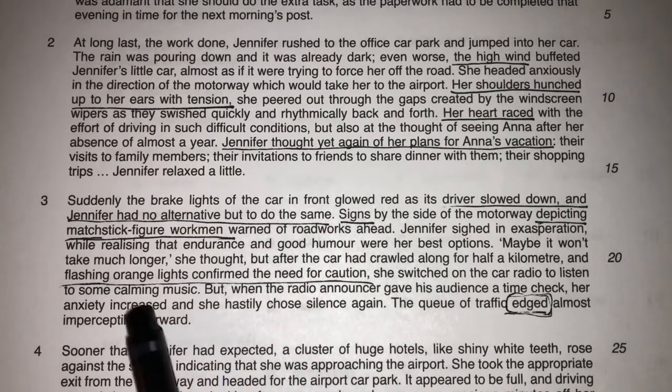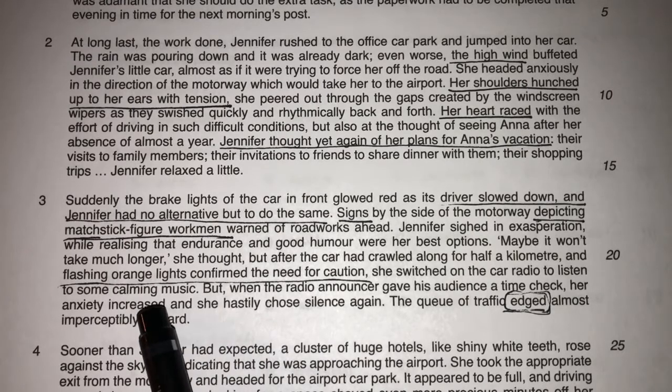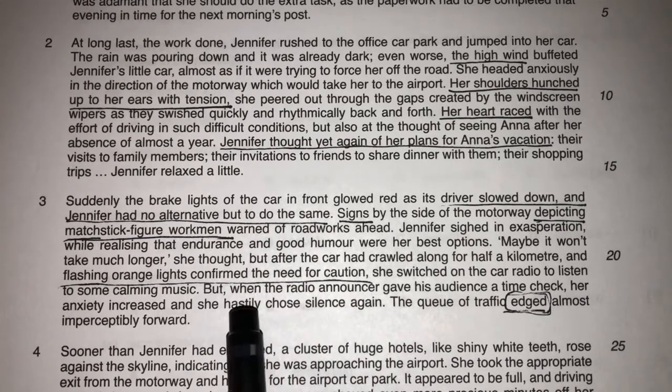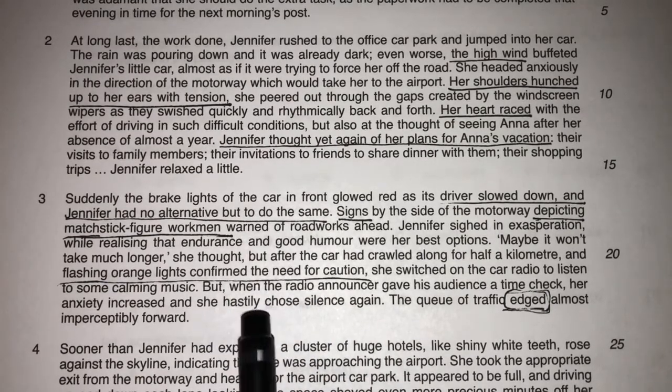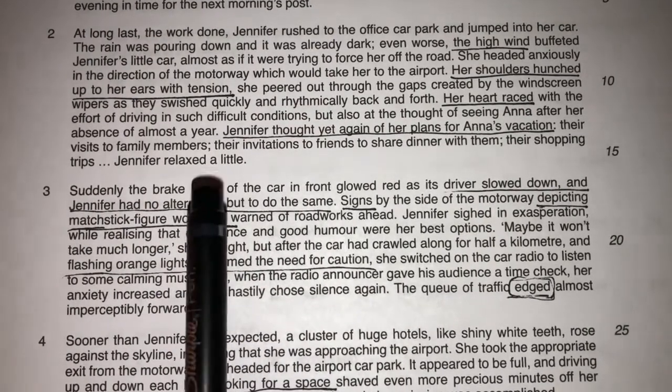Okay, and our keyword here is hastily. So it means that as soon as the time was given by the radio announcer, she really quickly turned off the radio. So hastily in this context means very quickly.